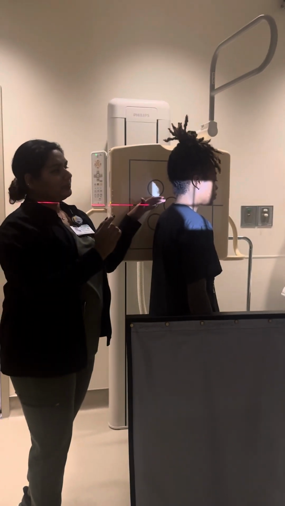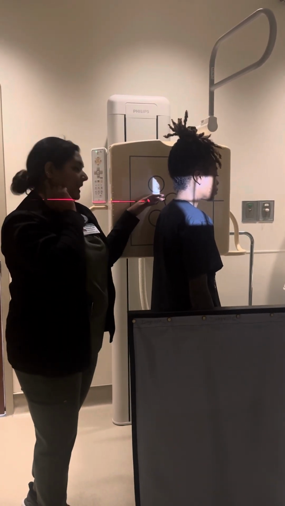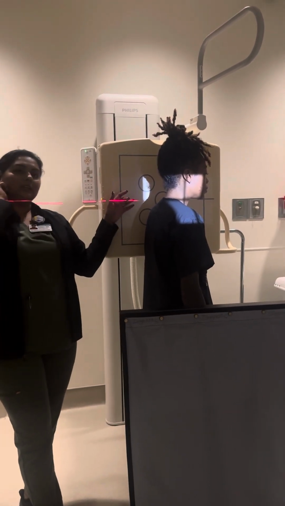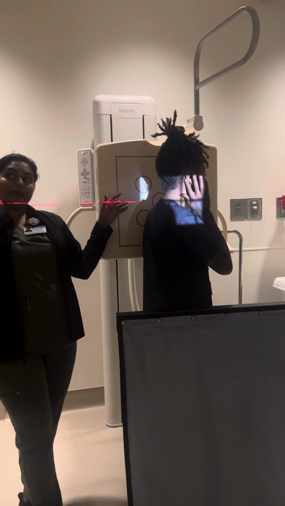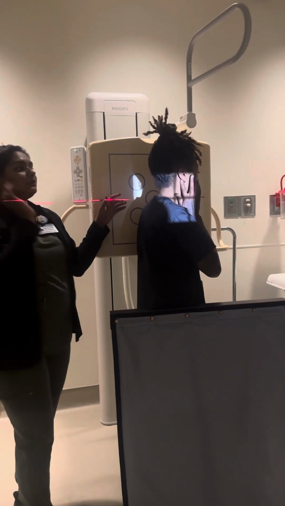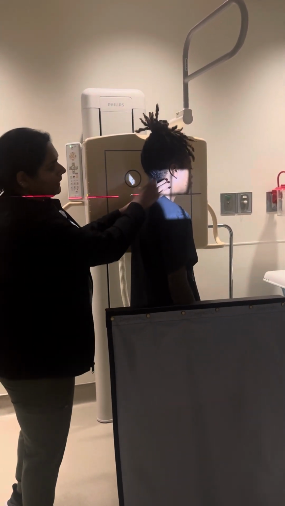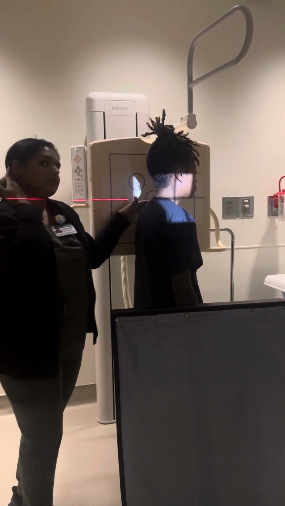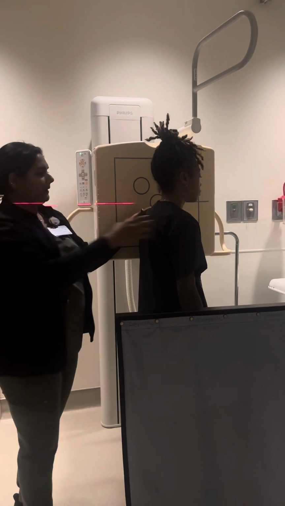How do we find the MCP? If you feel behind the patient's ear, there's a bony little point you can feel on yourselves called the mastoid tip, right behind the ear. You feel that? So that's where you want to put that vertical line. So right there, yep. Vertical line has to touch that, okay?